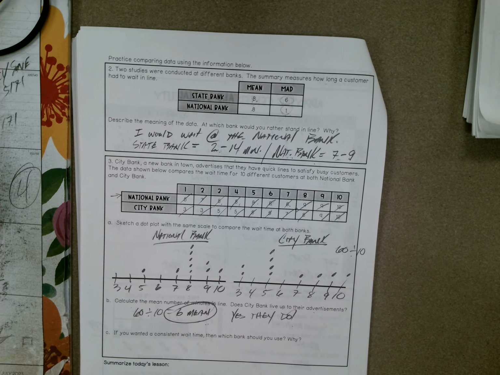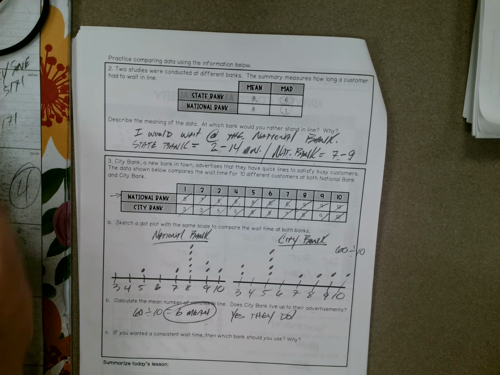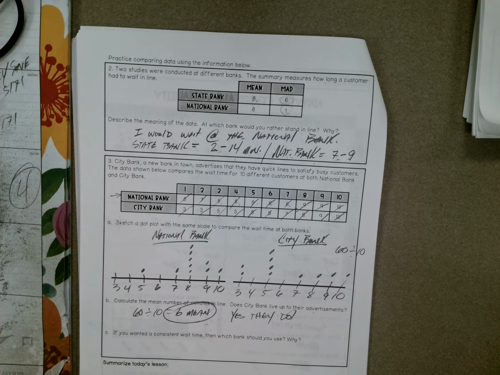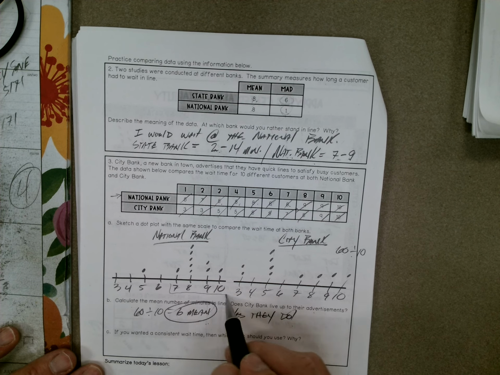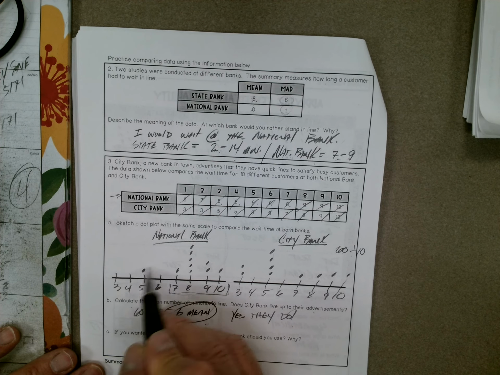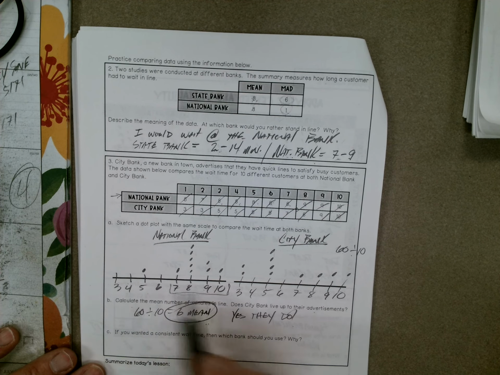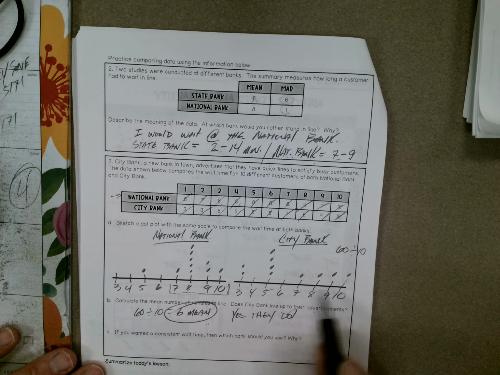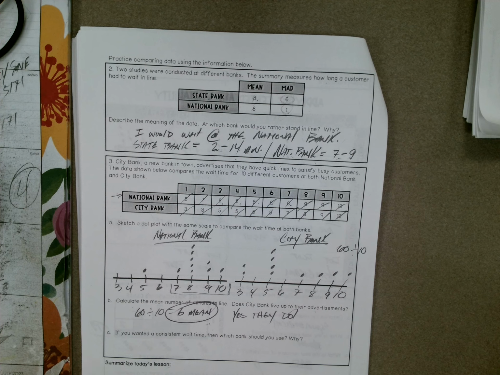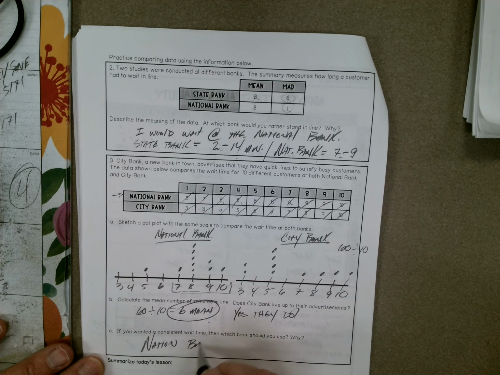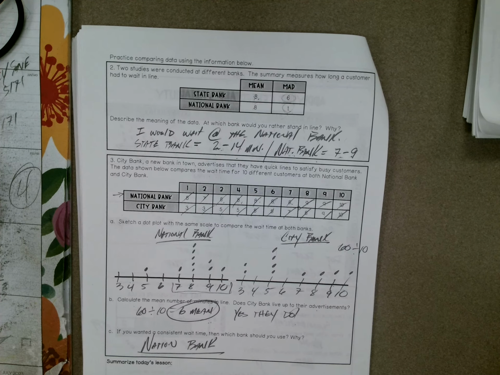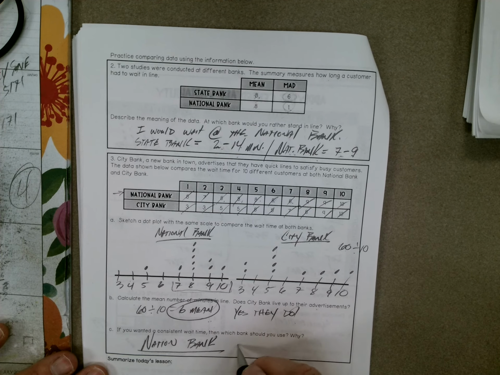If you wanted a consistent wait time, then which bank should you use? Well, let's look at the data here. The National Bank compared to the Citibank, if you wanted a consistent wait time, let's look at this cluster right here. See how tight that cluster is? We have a one that's kind of, I wouldn't consider that an outlier, but it's still out there. Look how spread out this data is. So if you wanted a consistent wait time, knowing that you're going to sit about 7 to 10 minutes, I would use the National Bank, because the cluster is tighter.